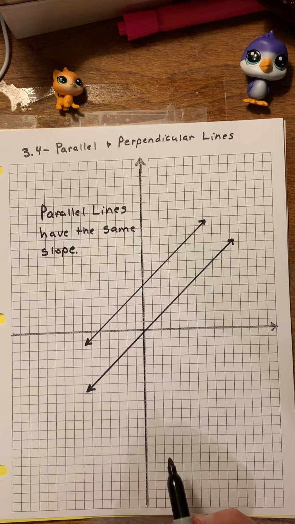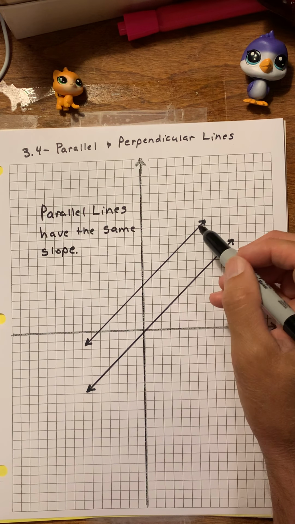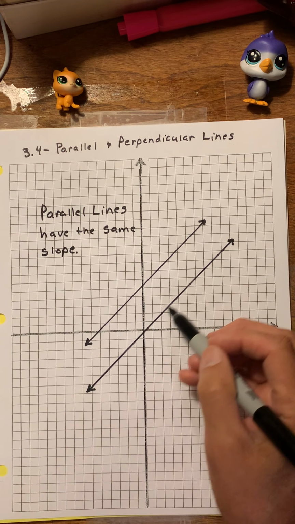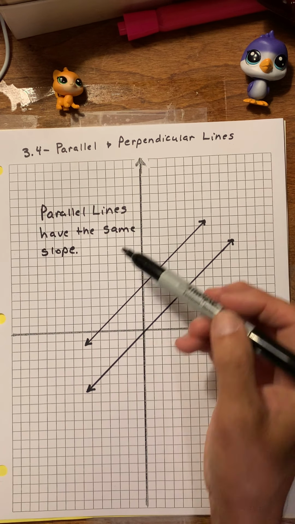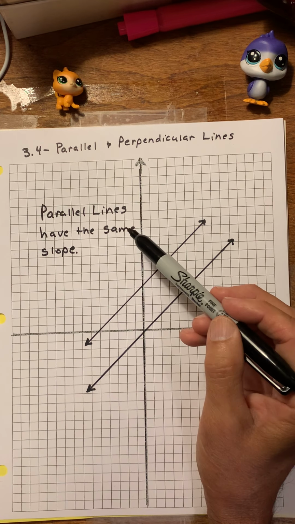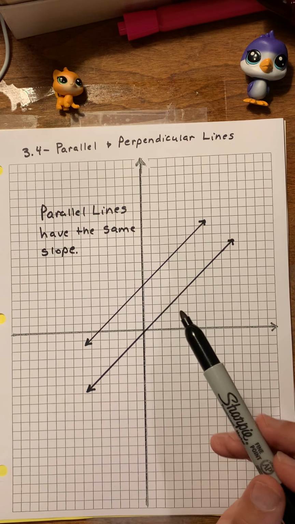And that's no surprise, huh? They have the same steepness, they have the same slope. So if the slope of this line is +1, then the slope of this line is +1 as well. Interesting thing to observe is that this logic goes both ways.